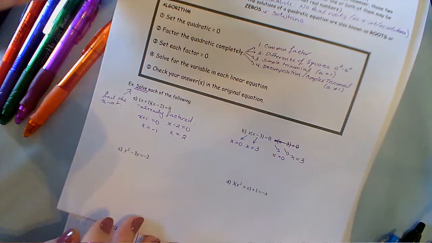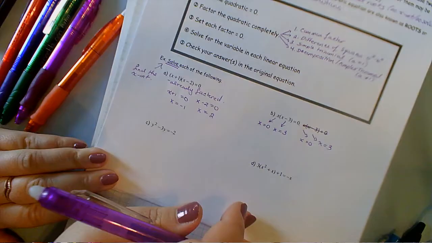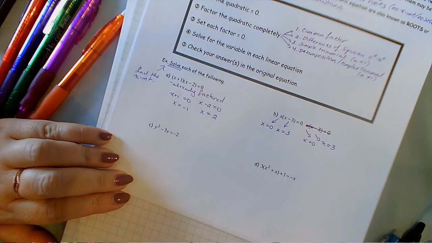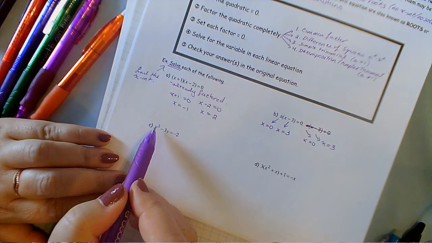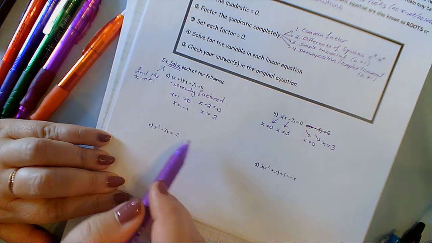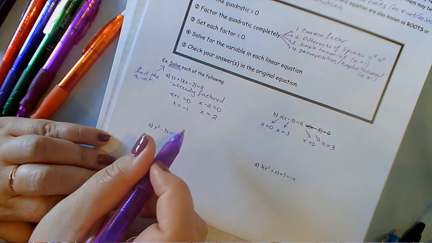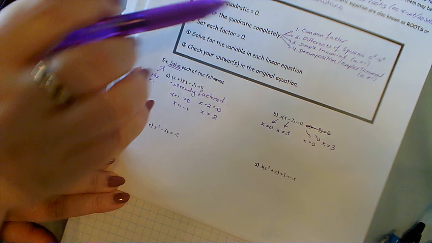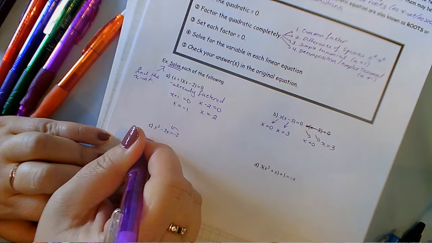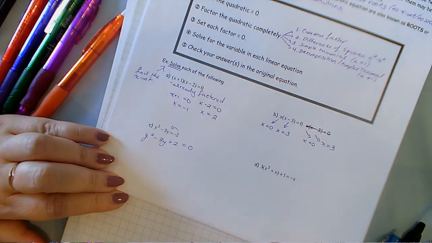Now, that's just showing you examples where the work's already been done for you. But what happens when it's in standard form? And I know this is standard form because it's y squared minus 3y equals negative 2. Now it could say x squared minus 3x equals negative 2. The letters don't matter. But set it to equal 0. Step 1, we must get 0 on one side of the equation. So that means the negative 2 has to come over. Y squared minus 3y plus 2 equals 0. Now that is standard form.